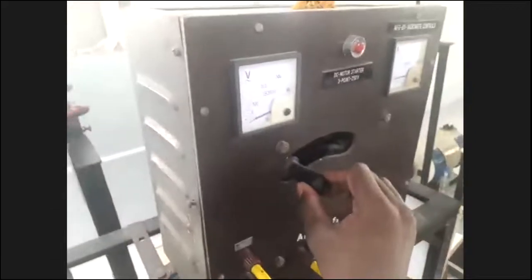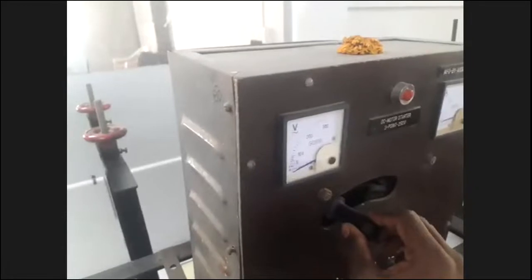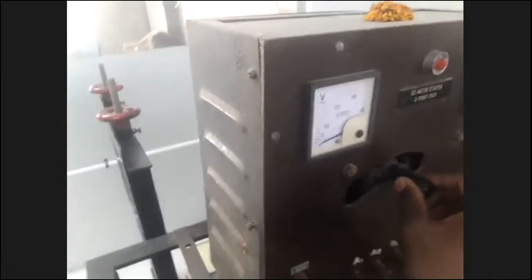Now by varying the 3-point starter, we are safely starting our DC shunt motor. 3-point starter vary करून मी काय करतोय, मोटर स्टार्ट करतोय. Okay.